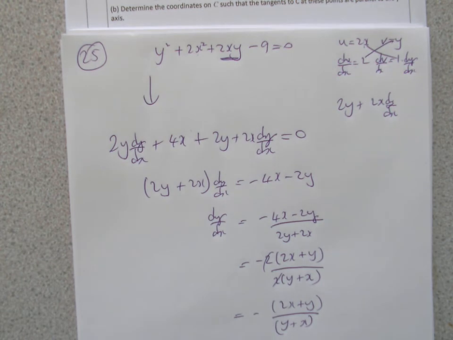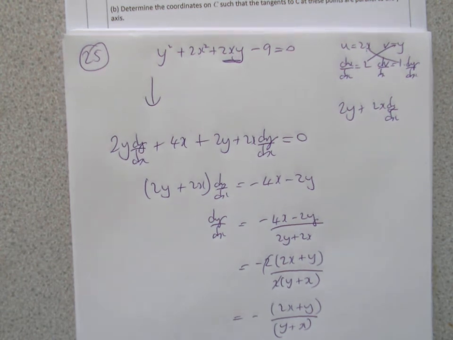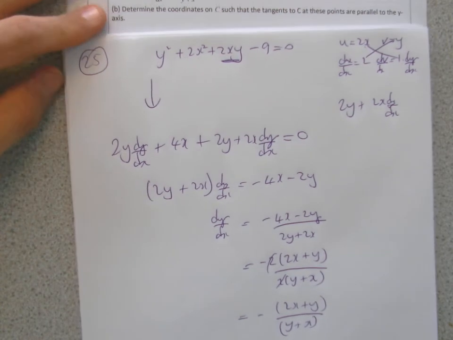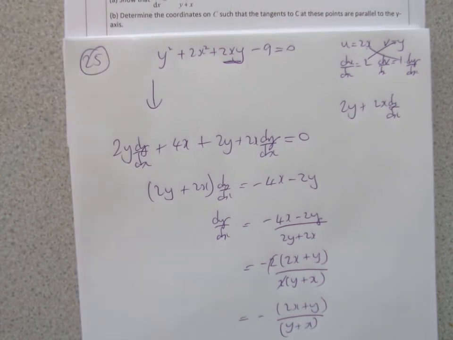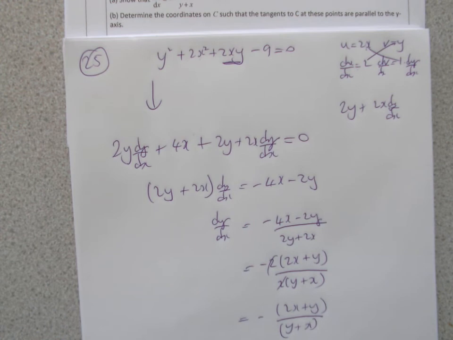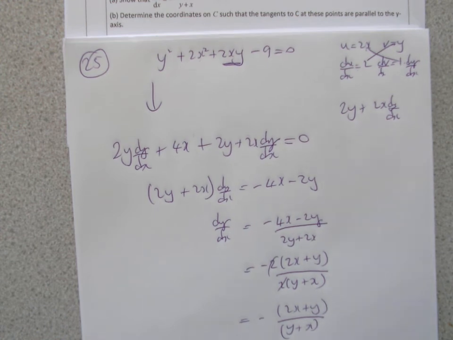Okay, part B then, this is interesting. It says determine the coordinates on C, so the tangents to C at these points are parallel to the y-axis. So it's coordinates, so that means there's more than one set of coordinates, such that the tangents to C at these points are parallel to the y-axis.